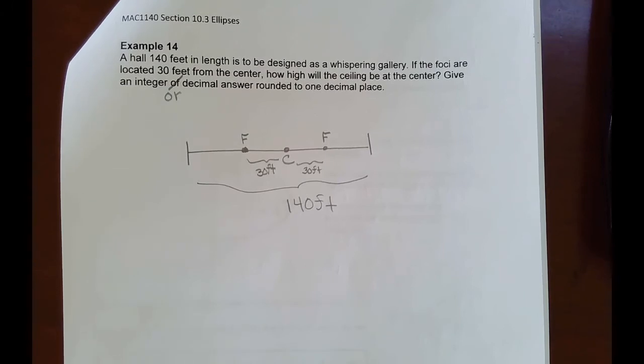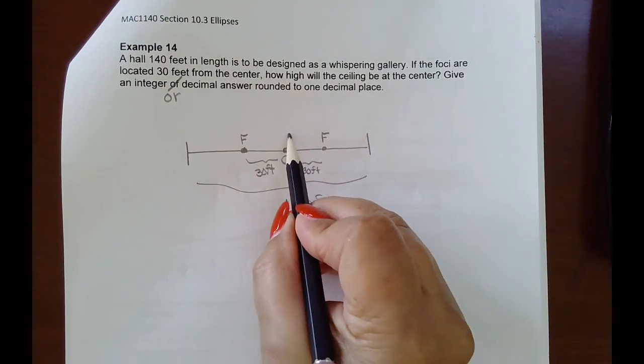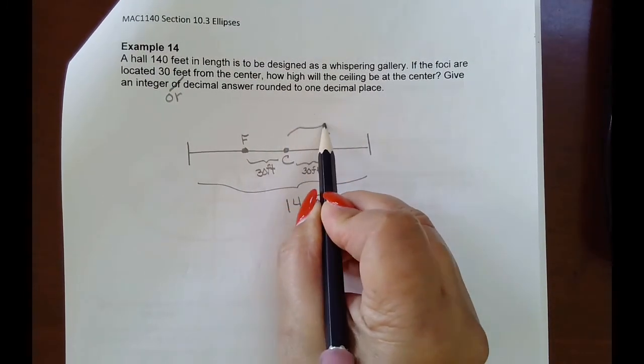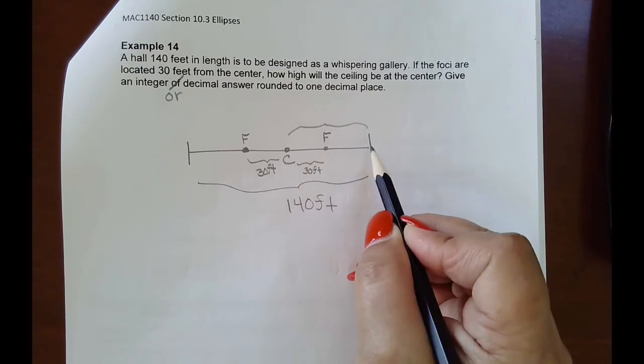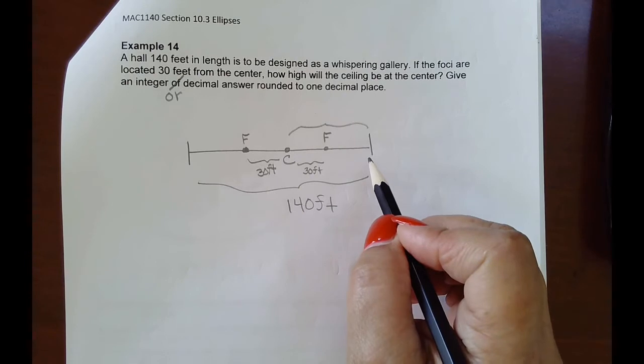Okay, then let's see. The other thing that they're asking: if we were going to find the A value, it goes like this. It goes from the center all the way out to here. That would be the A value if we were finding the edge of each side of the hallway.